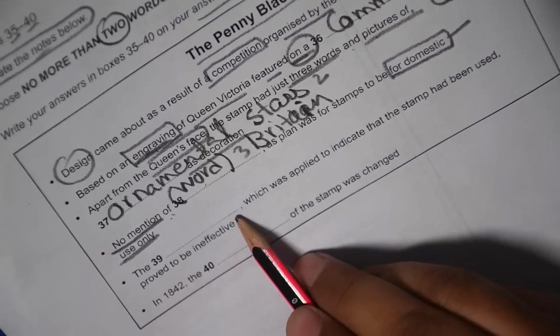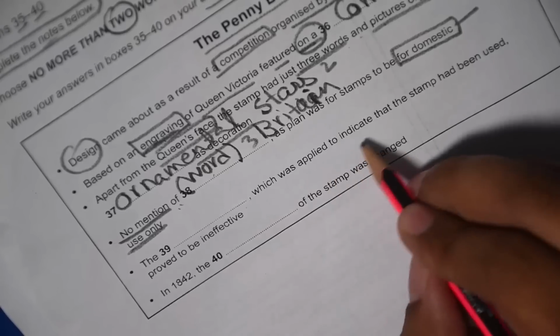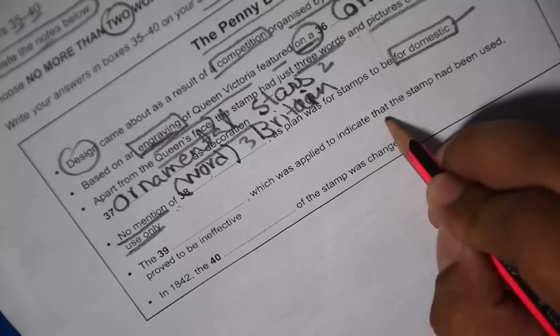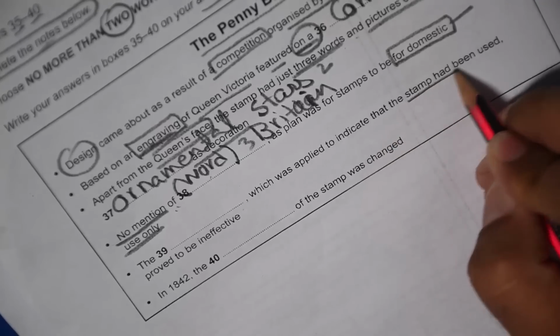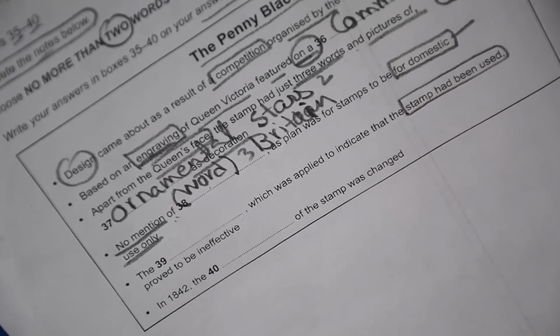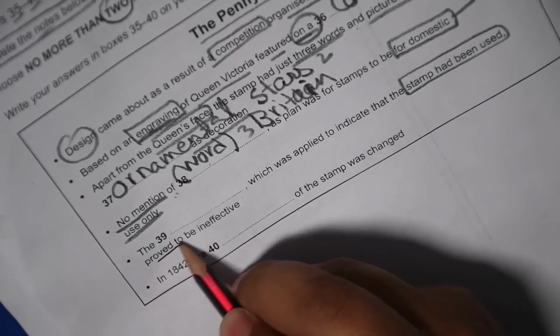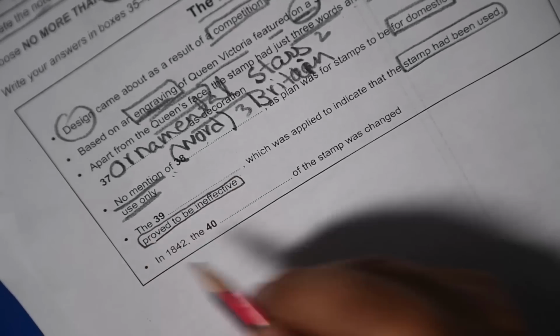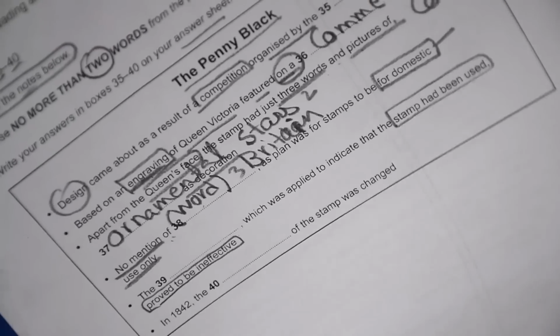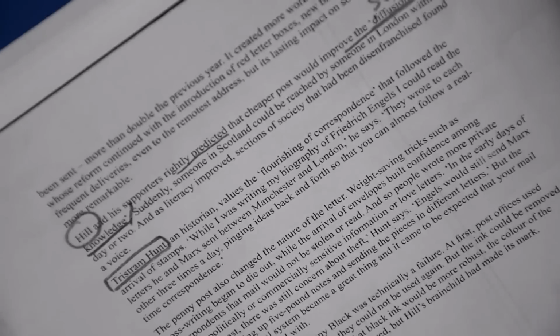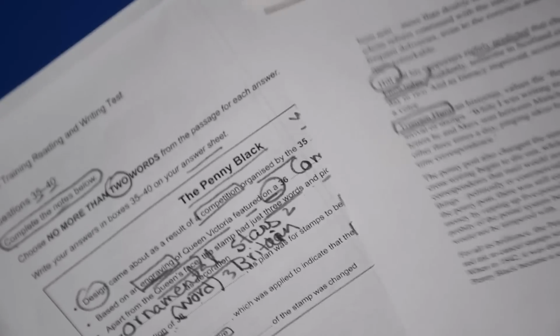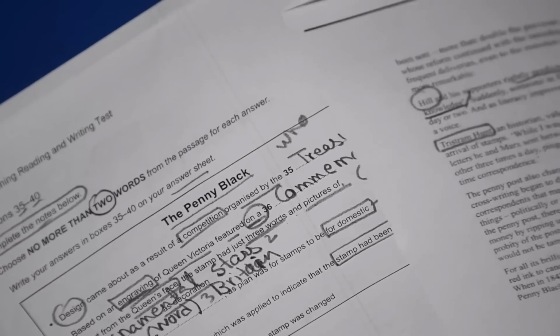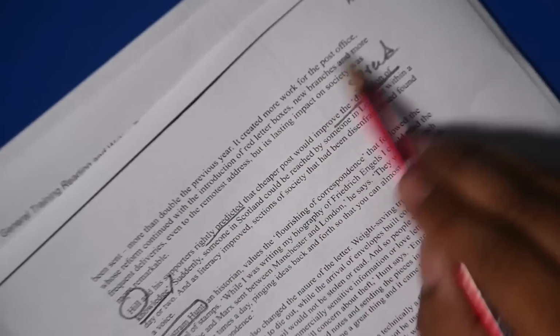Clear? Now we are left with two questions. The dash which was applied to indicate that the stamps had been used. Now this is important. Stamps had been used proved to be ineffective. Now they had something which was applied to indicate that the stamps had been used that proved to be ineffective. Alright guys, let's go on. Now we've got to see something that was ineffective and stamps had been used to indicate and all that.